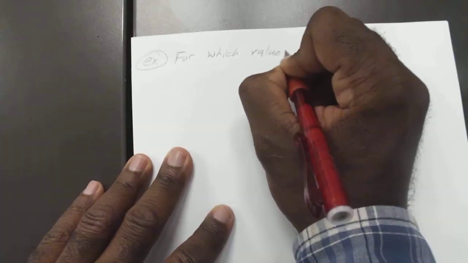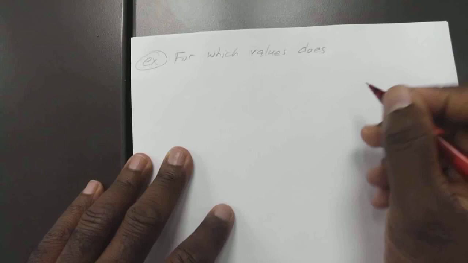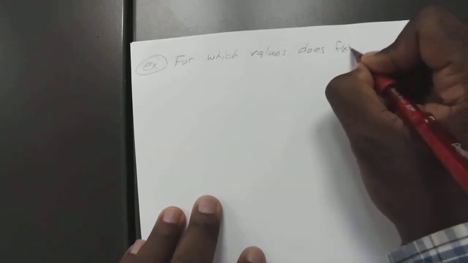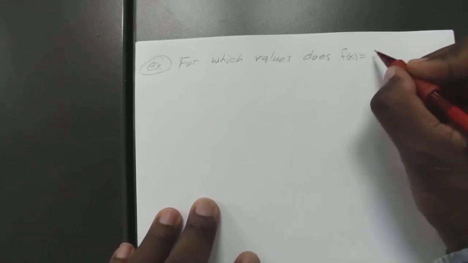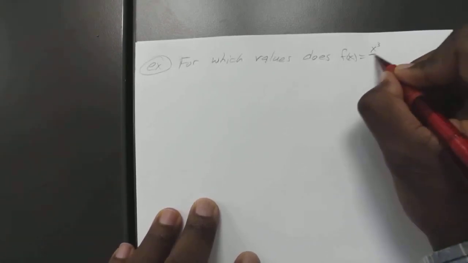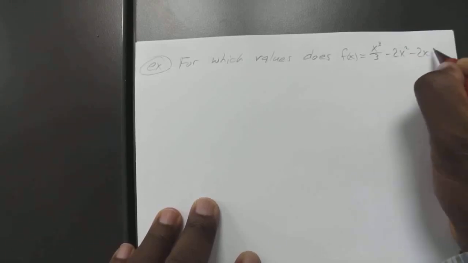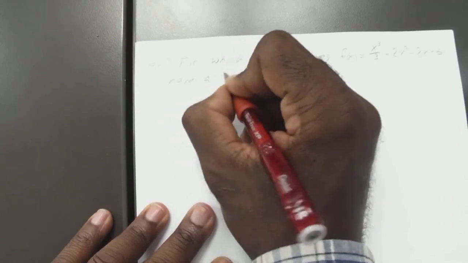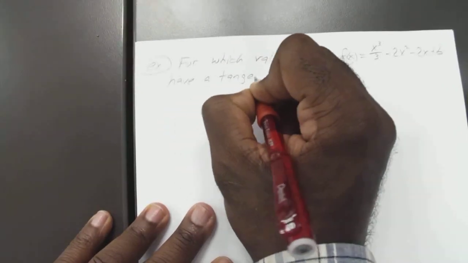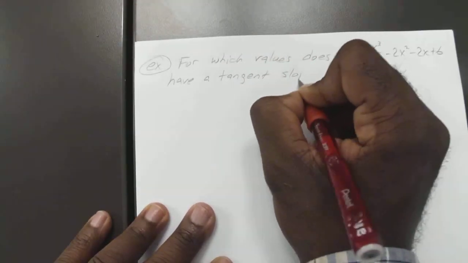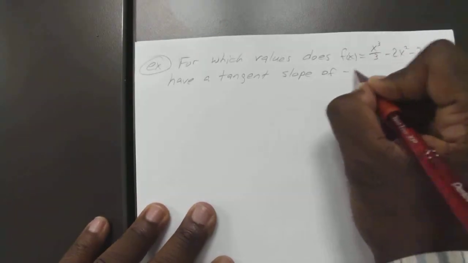Let's say, for which values does f of x equals x to the third over 3 minus 2x squared minus 2x plus 6 have a tangent slope of negative 6?